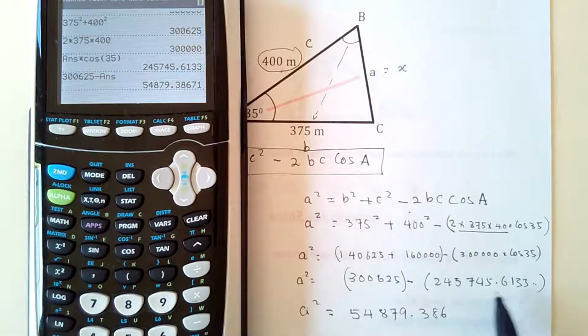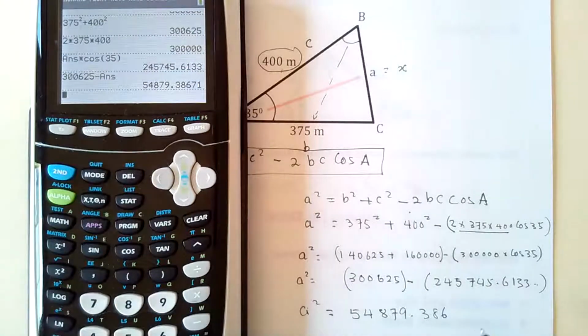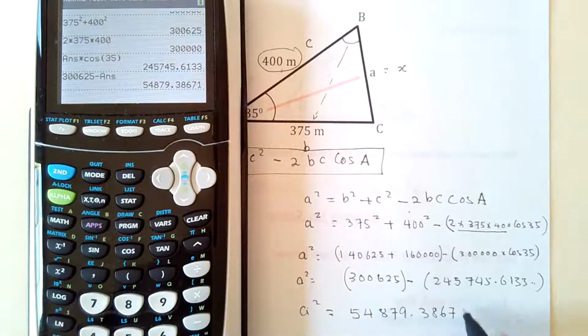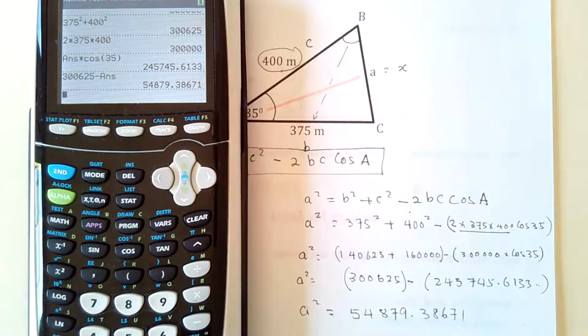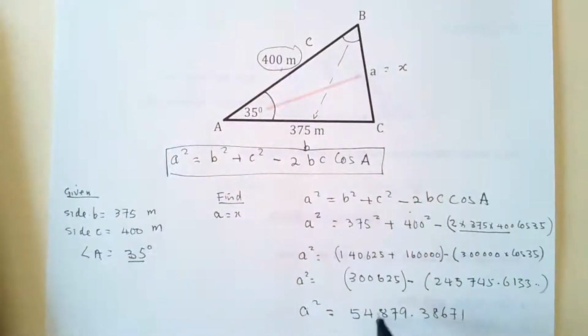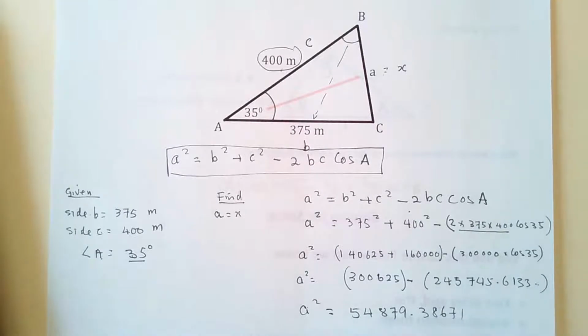Notice I haven't truncated these. I used the exact value. In other words, I did not round yet. You only round when you reach the final answer. Now we have a squared is equal to 54,879.38671, and it goes on.